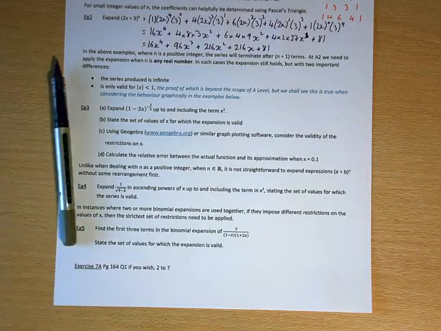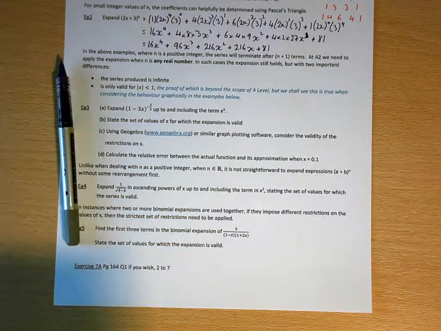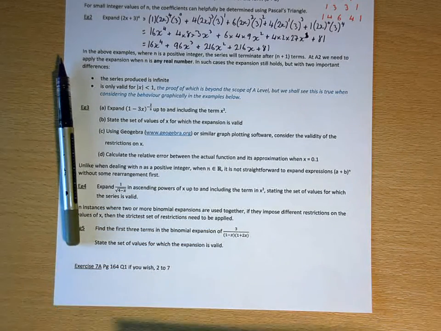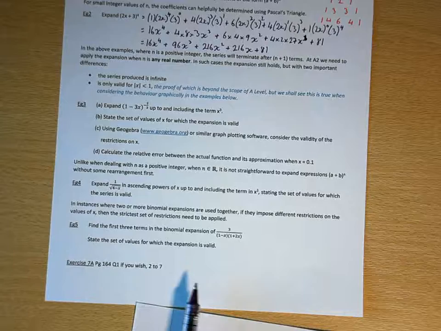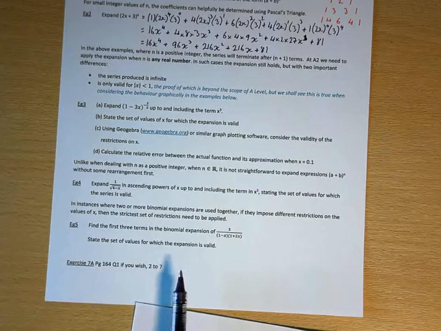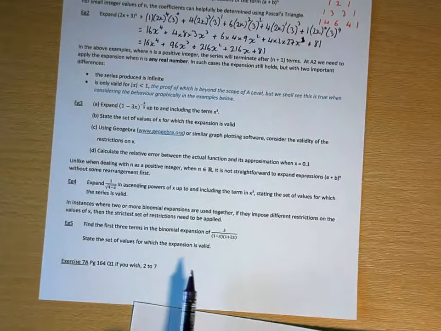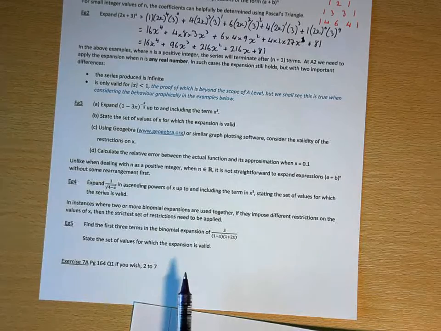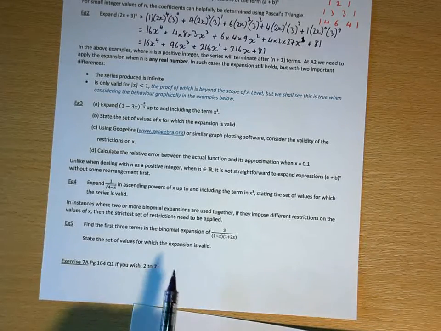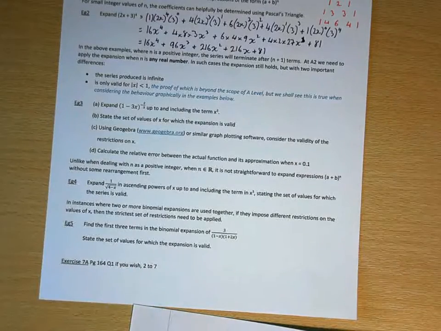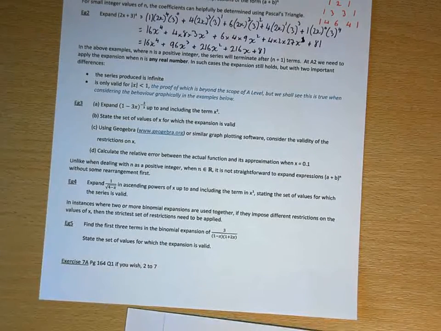The final example that we need to look at is just to show you what happens if you end up having to combine 2 expansions. And when you're combining 2 expansions and the validity, you're looking at what values of x the whole expansion is valid for, you need to consider the stricter of the 2 regions of validity.